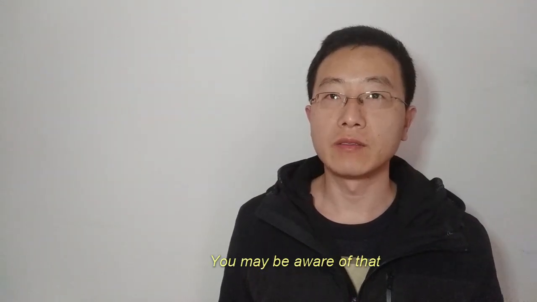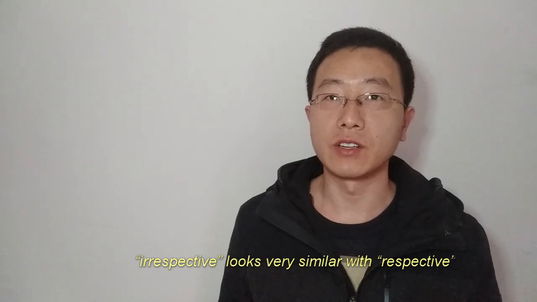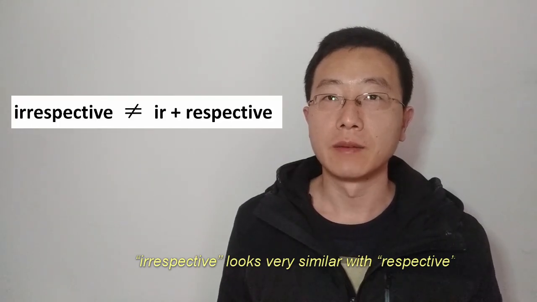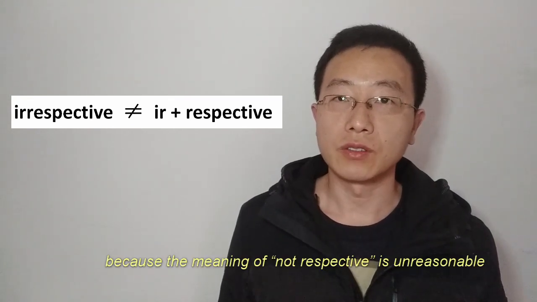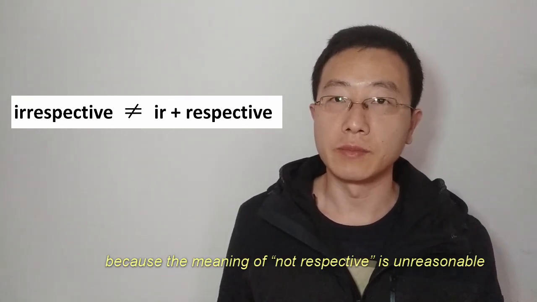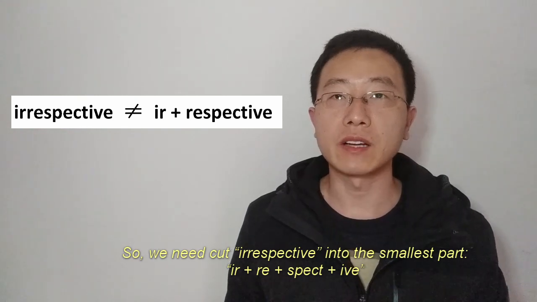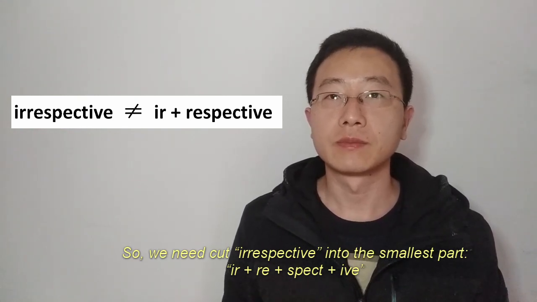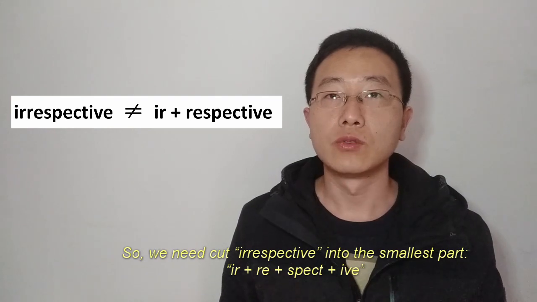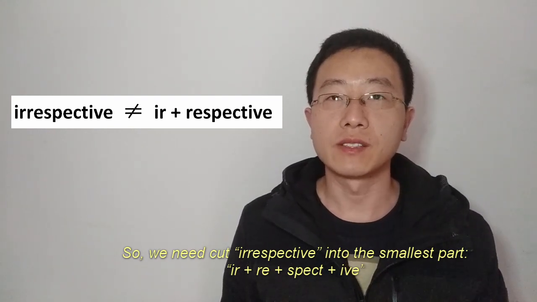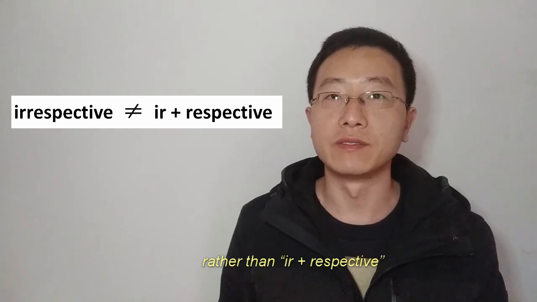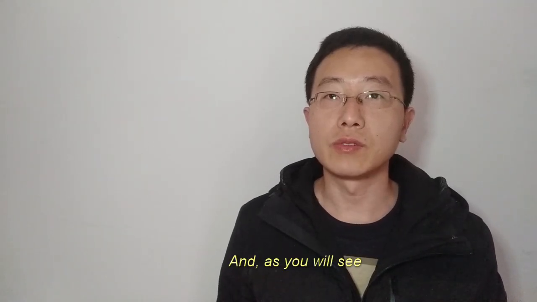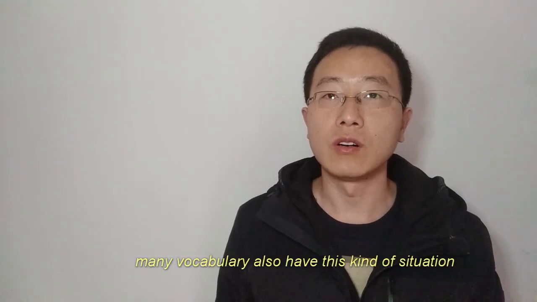You may be aware that irrespective looks very similar with respective, but they have no connection in the meaning, because the meaning of not respective is unreasonable. So we need to cut irrespective into the smallest part. Ir plus re plus spect plus ive, rather than ir plus respective. And as you will see, many vocabulary also have this kind of situation.